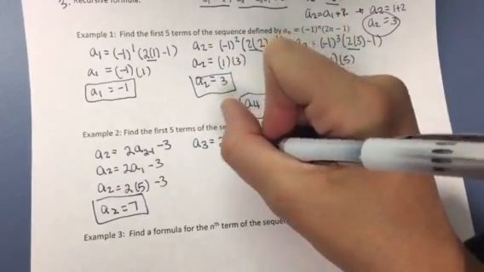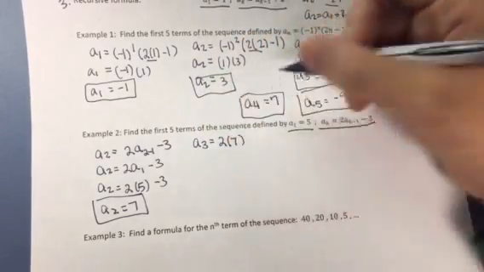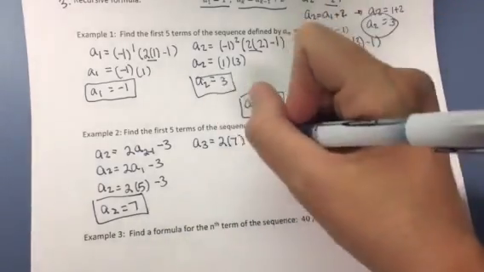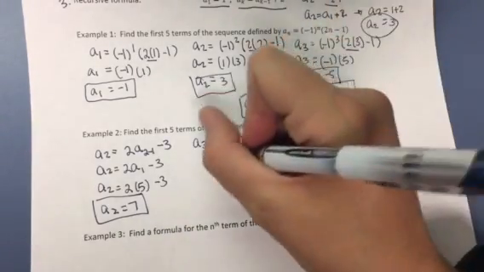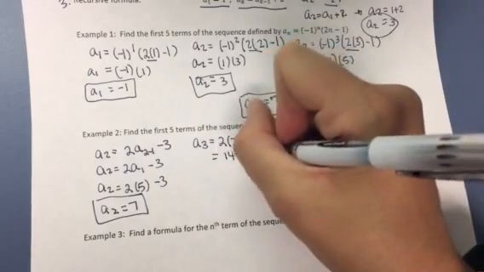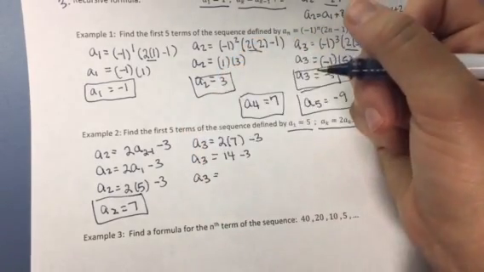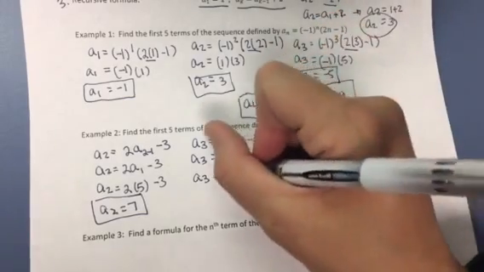So I'm going to go 2 times my previous term. This time I'm going to use my second term. So 2 times 7 minus 3. So 14 minus 3, a sub 3 is 11.